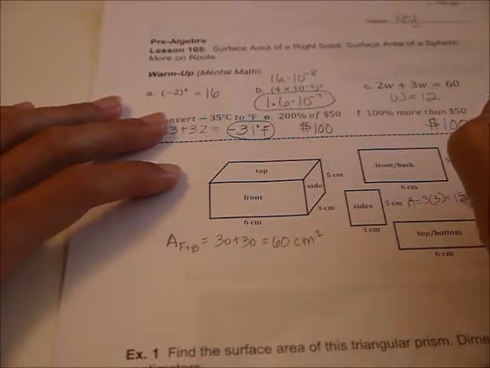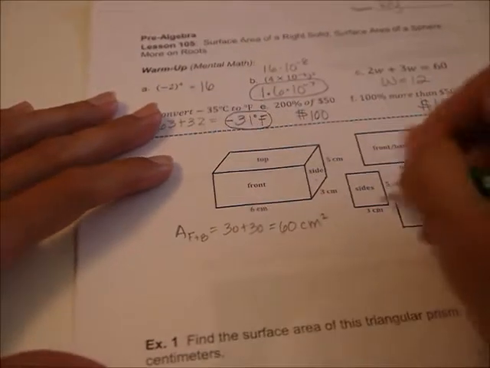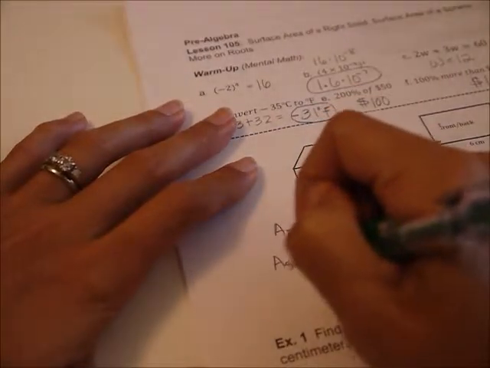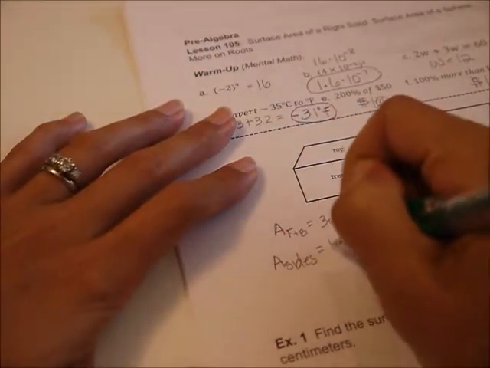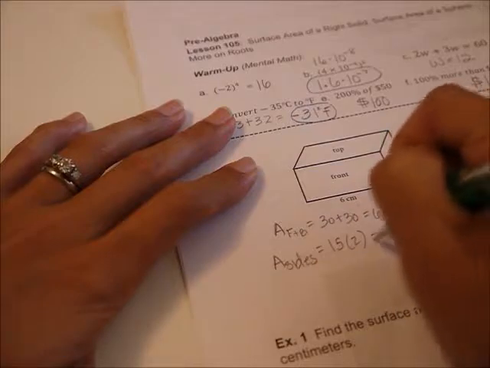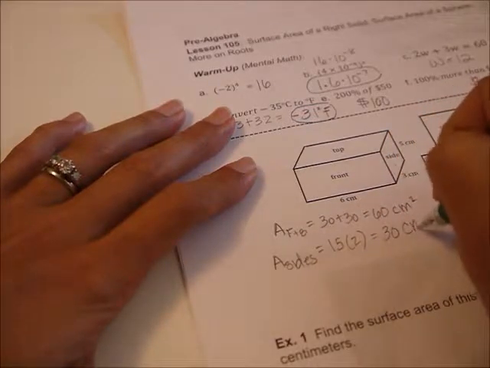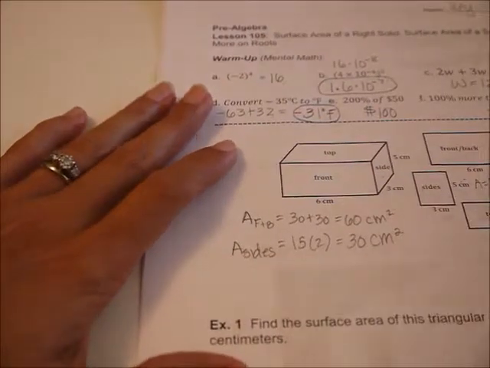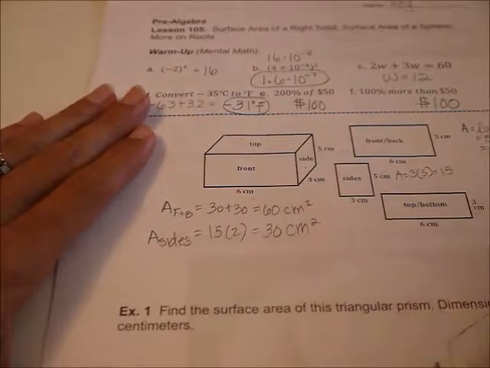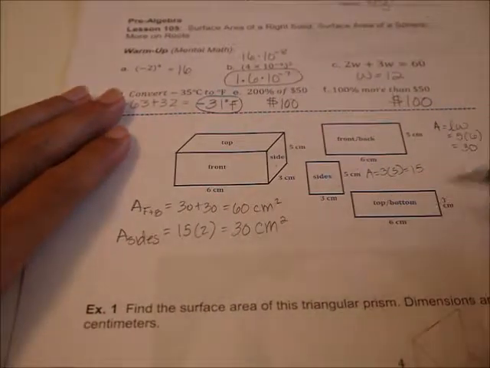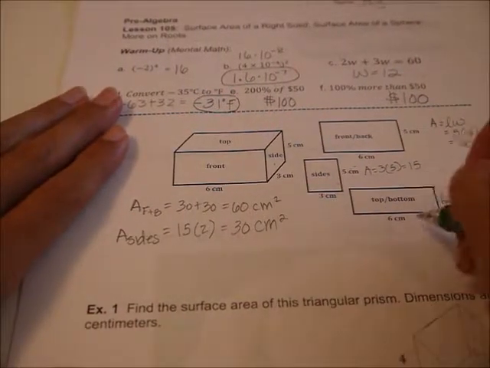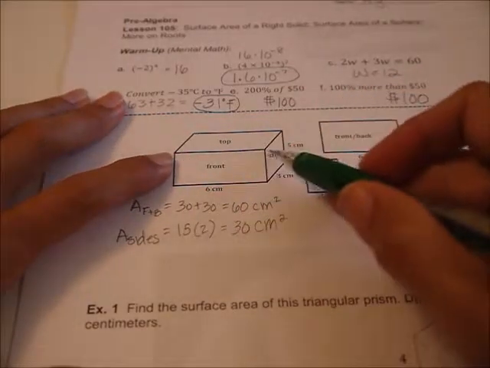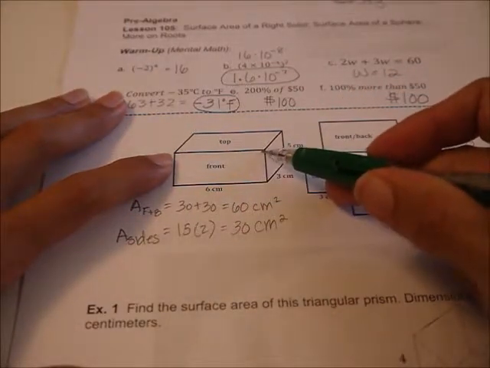I'm just writing this to show us, okay? And there are 2 of those. So area of the sides equals 15 times 2 equals 30 centimeters squared. So now we've got 4 of the 6 sides calculated. The top and bottom are the last 2. And the top and bottom is a 6 by 3.